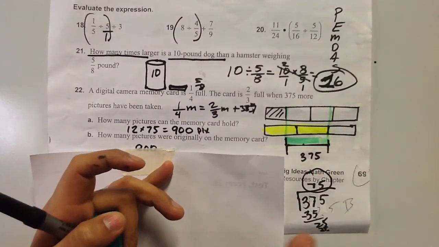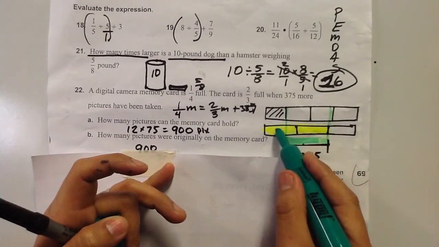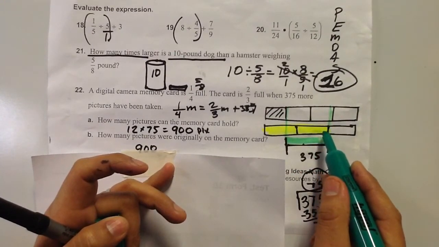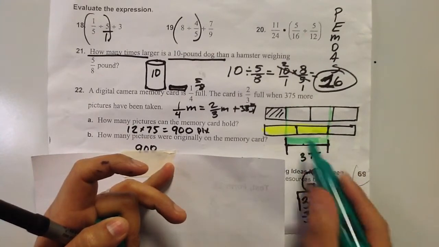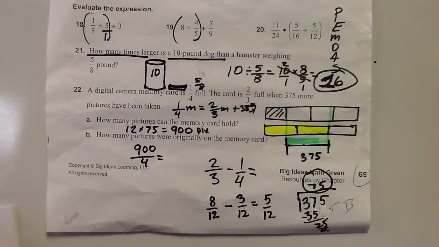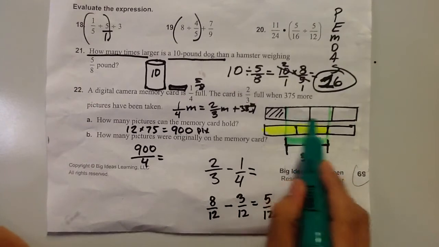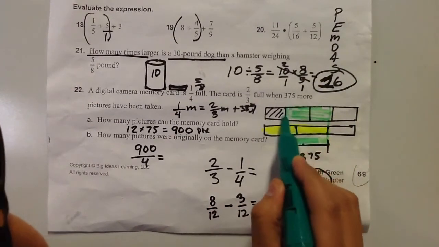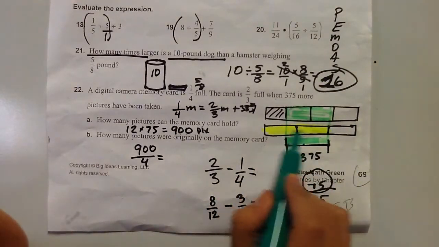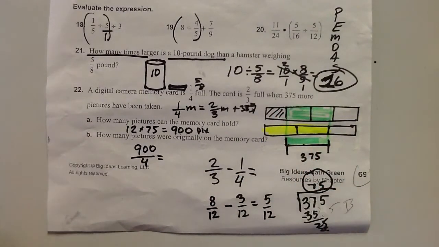So what we know here is this: if I subtract 1/4 from this 2/3, I'll get 375 pictures. Well, what is 2/3 take away 1/4? Showing you the computation here, because the difference between 2/3 and 1/4 is 375 pictures, and that's useful information.